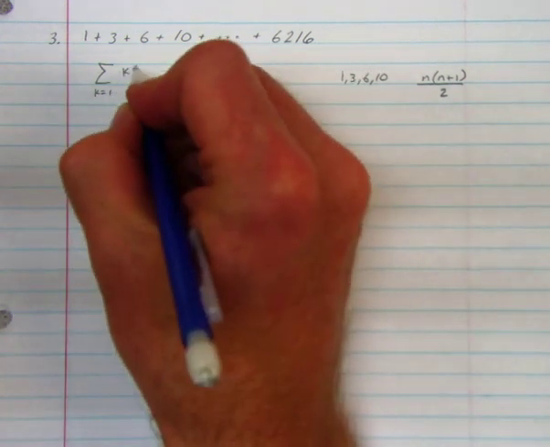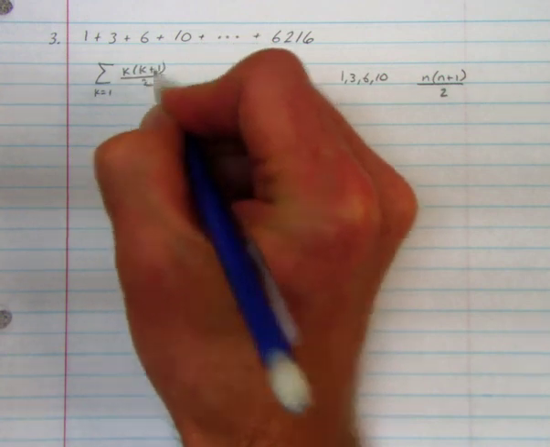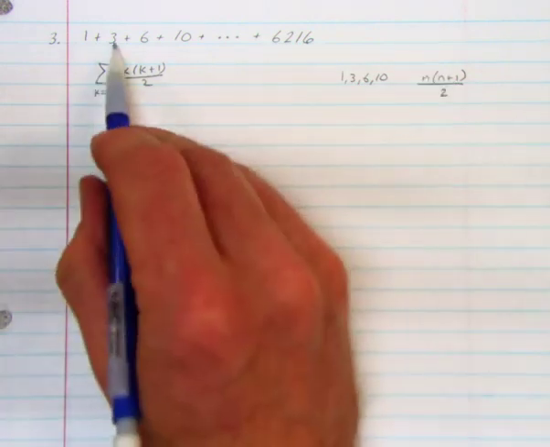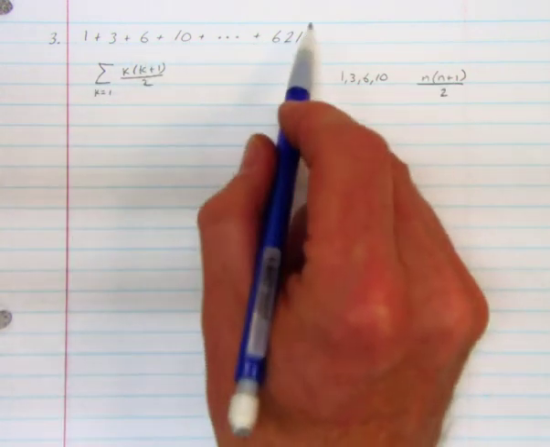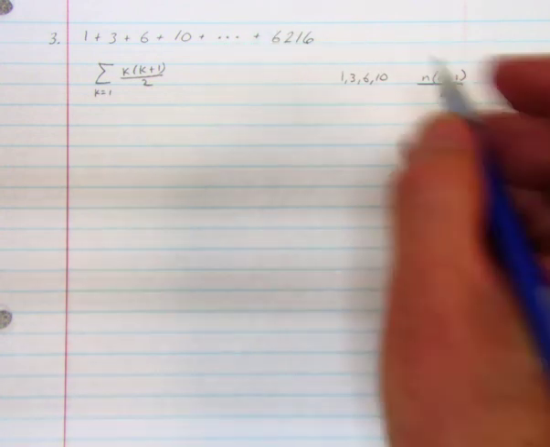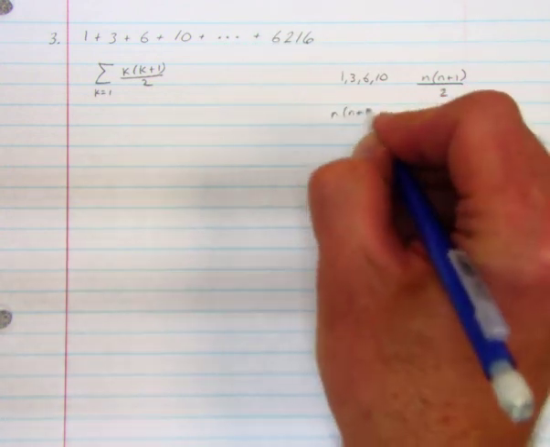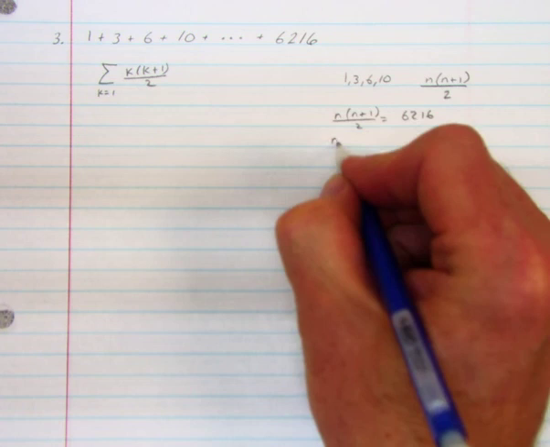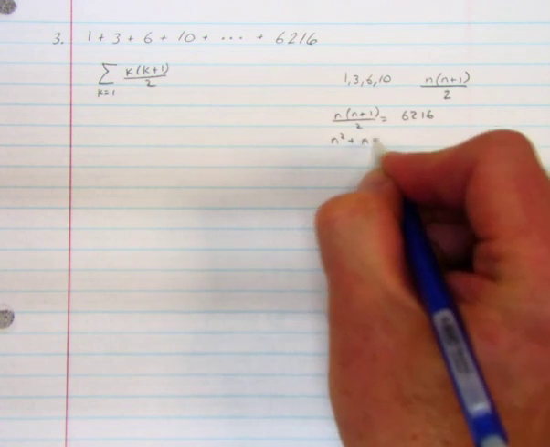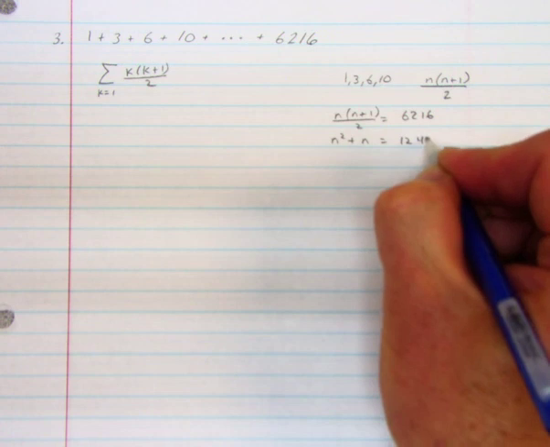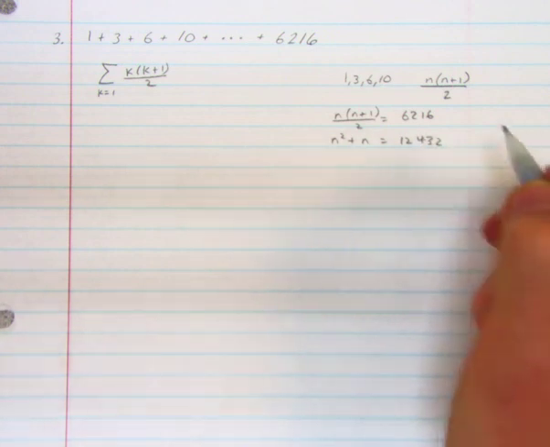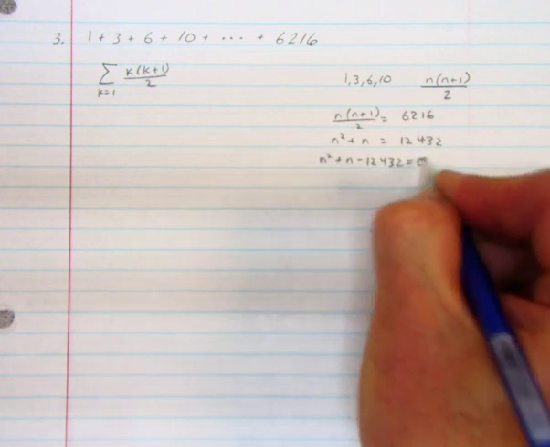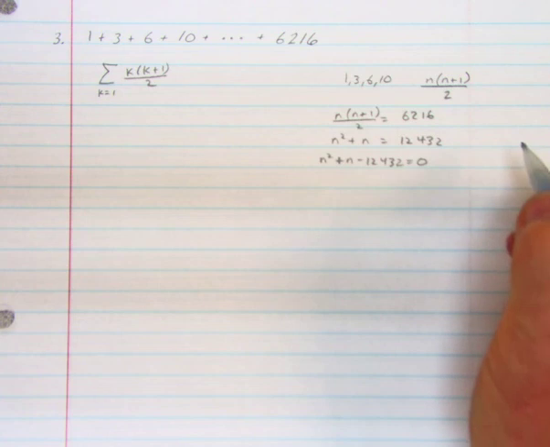So we come over here and we'll say k times k plus 1 over 2, and now we need to figure out that top number. Well, we have the formula for the sequence of numbers, and we want to figure out what n is for the last number. So we'll set n times n plus 1 over 2 equal to 6216. Multiply both sides by 2 and multiply it out on the top. So we get n squared plus n equals 12,432. Take it and move it to one side. Now this equation can look very challenging, but it's not.